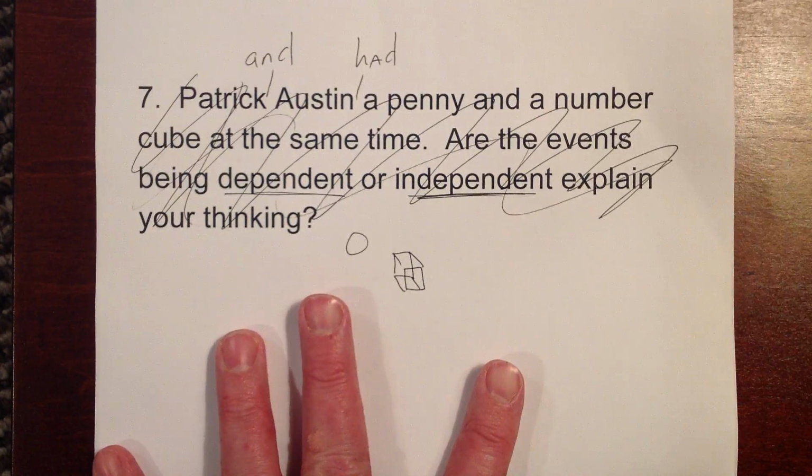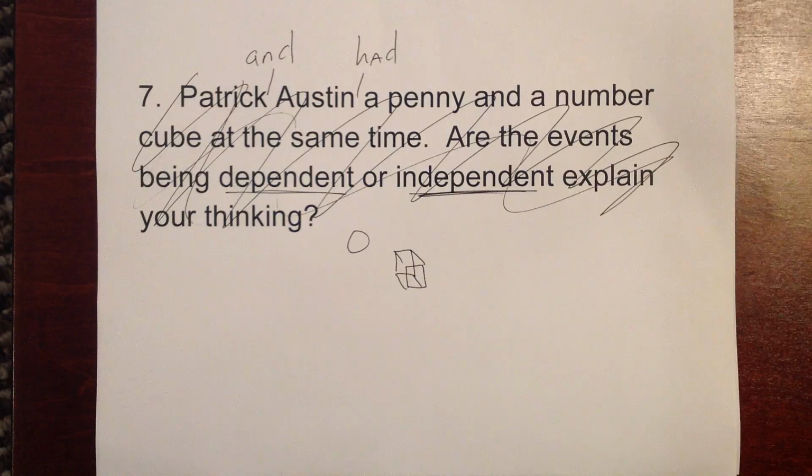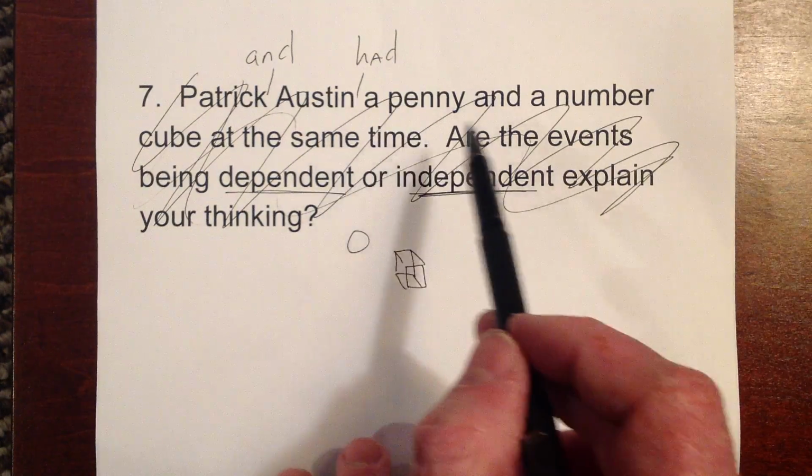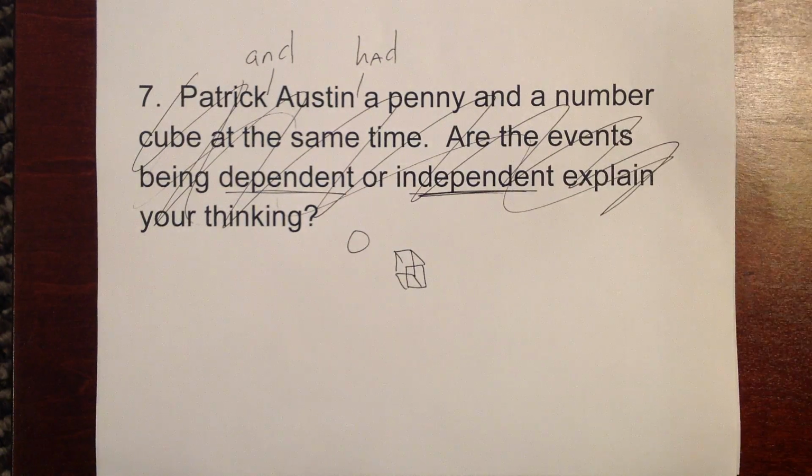And forgive me for marking this out, but I was gonna forget it because I made such an egregious typo. But here I'm gonna go again. Patrick and Austin had a penny and a number cube at the same time. So there's a penny and a number cube. Are the events dependent or independent? Let me ask you a question. If I tossed a coin and it landed on heads, does that affect in any way the number cube or the die? No. Okay, this is not like the sock experiment.